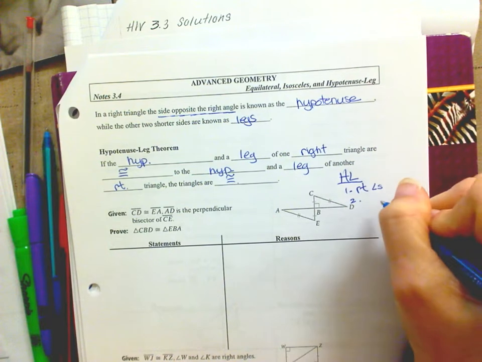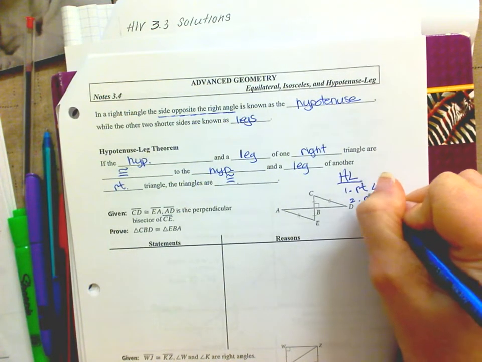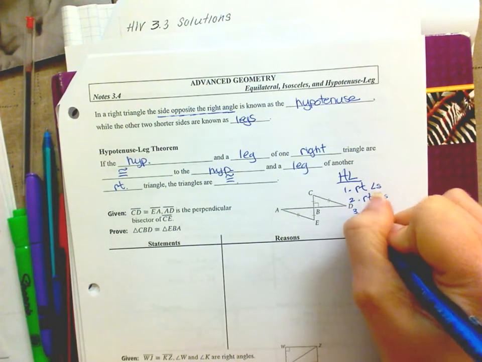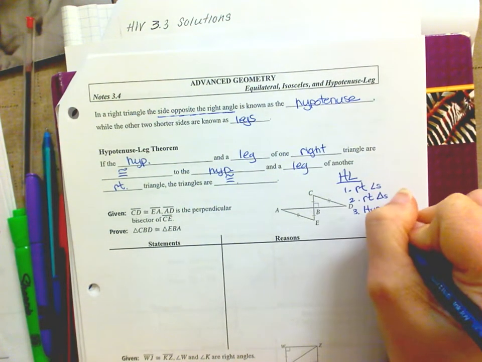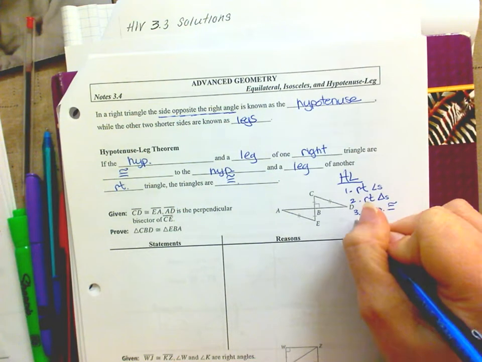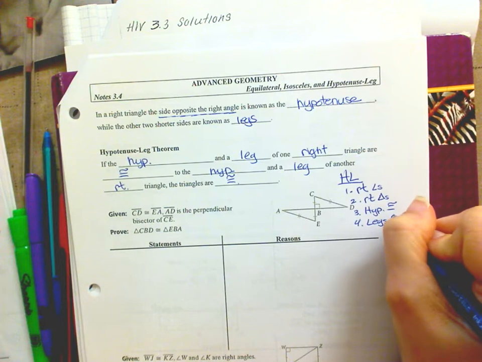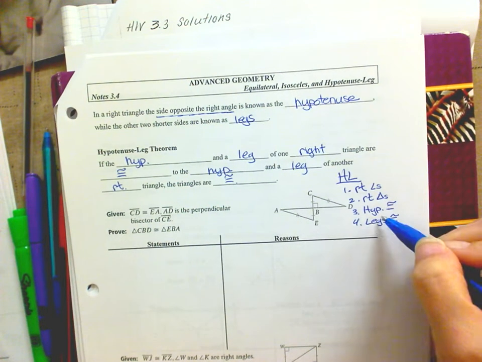And then, since you have right angles, you can say that you have right triangles. And then, of course, you need to state that the hypotenuses are congruent. And, of course, you have a set of legs that are congruent. So always those 4 things.